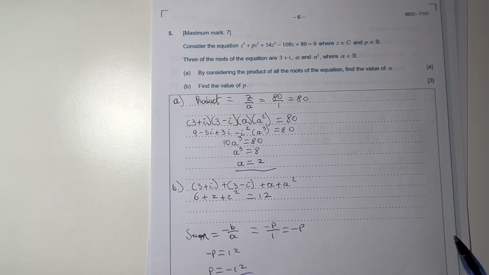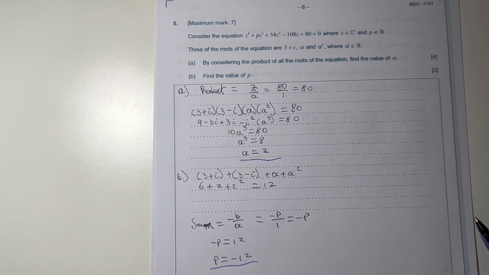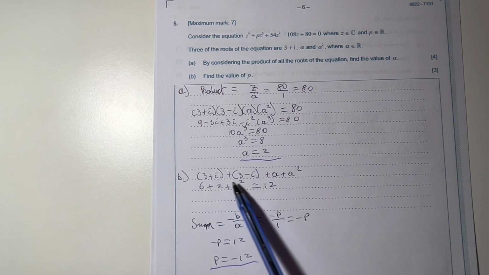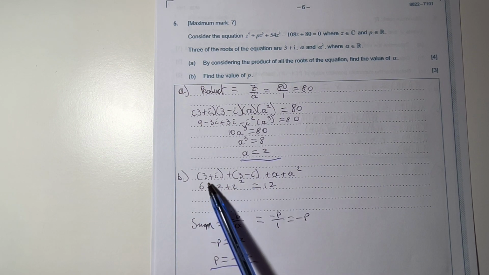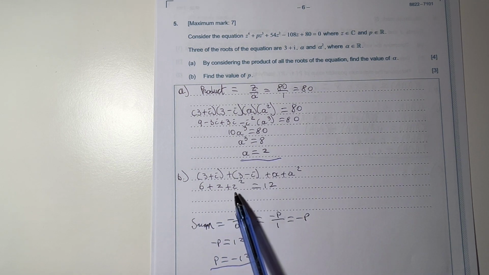Now, in part B, we are asked to find the value of p. And here we need to use our knowledge of the sum of roots. Now, what we can simply do here is add all 4 roots together: 3 plus i plus 3 minus i plus a squared. Given that a is 2, we can simply put 6 plus 2 plus 2 squared, and this ultimately makes 12.